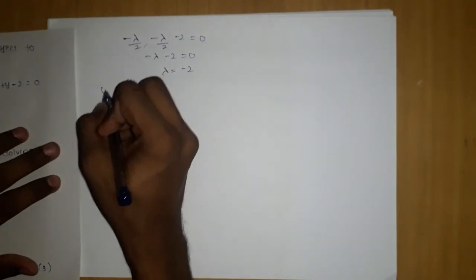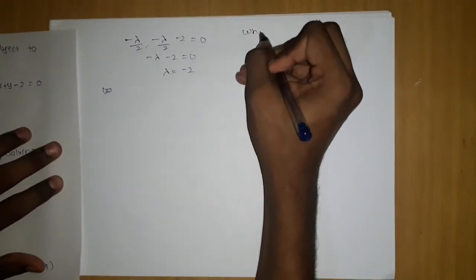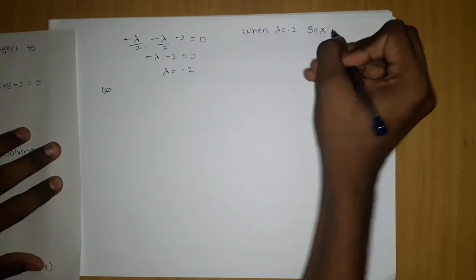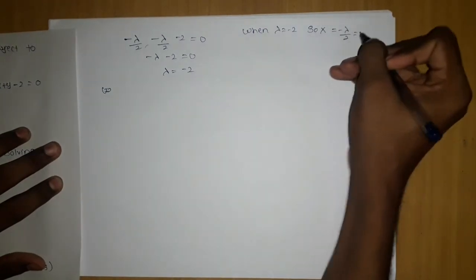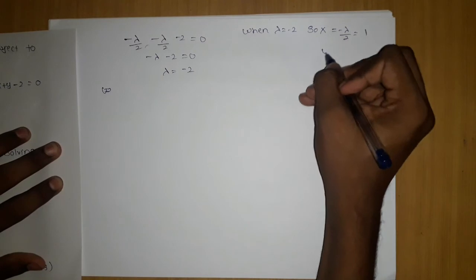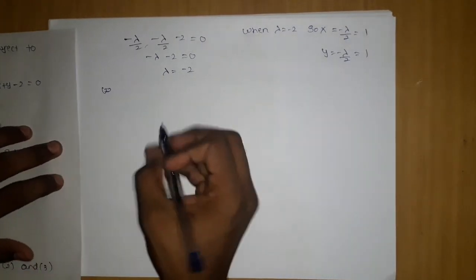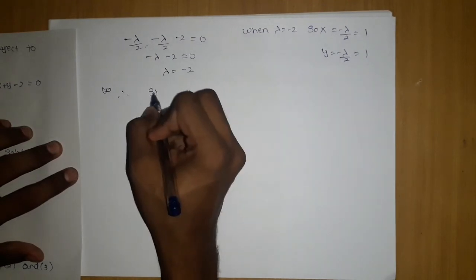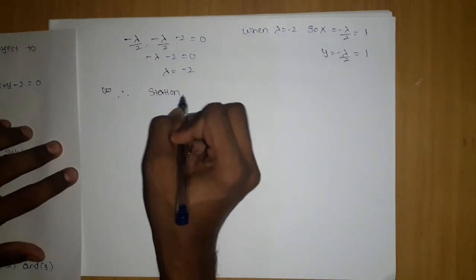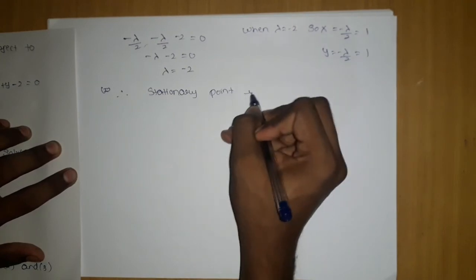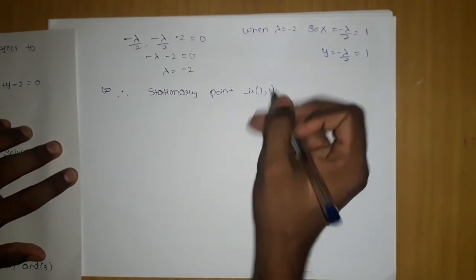So when lambda equals minus 2, x equals minus lambda by 2, which is nothing but 1, and y equals minus lambda by 2, again equal to 1. Therefore the stationary point is 1 comma 1.